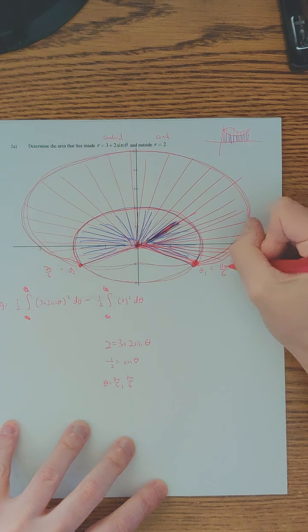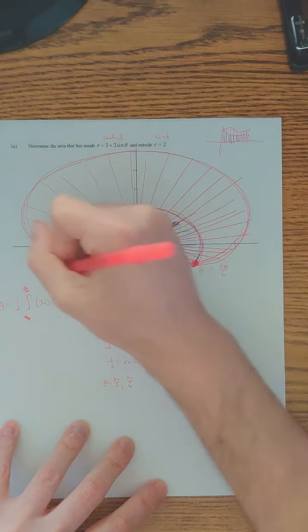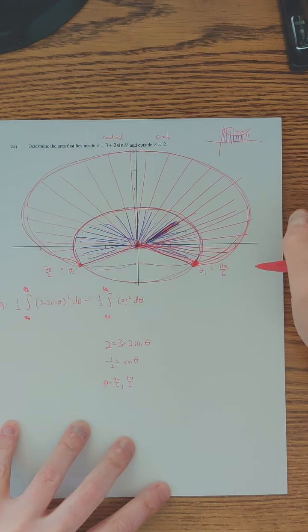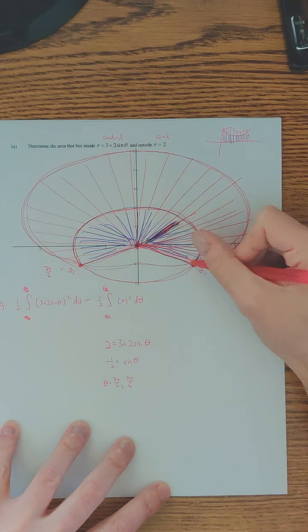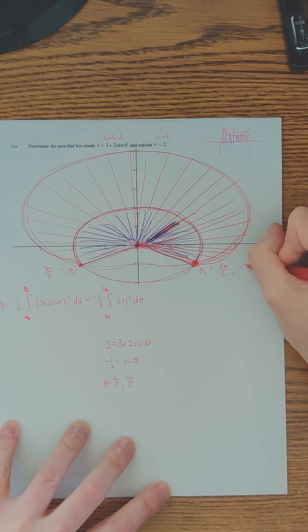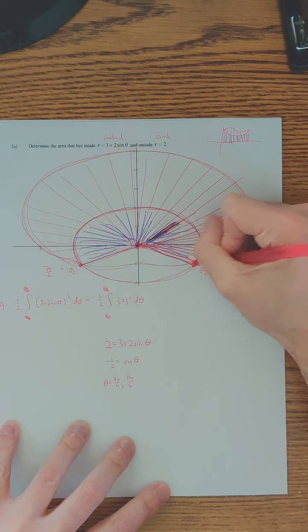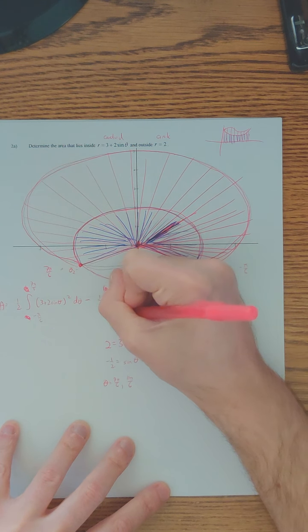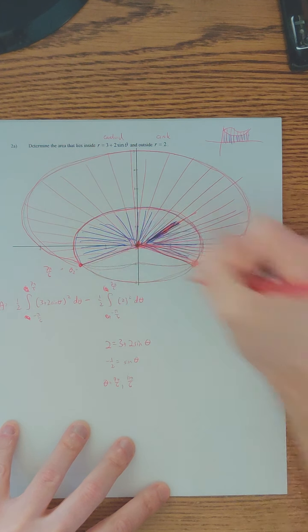The problem is 11 pi over 6 is bigger than 7 pi over 6. So what do we do? Well, 11 pi over 6 is not the only name for the theta at this point. Remember, we can deal with coterminal angles. So we can subtract 2 pi from this, and this is now negative pi over 6. I can now integrate from negative pi over 6 to 7 pi over 6. And that's one way to handle it. Negative pi over 6 to 7 pi over 6.